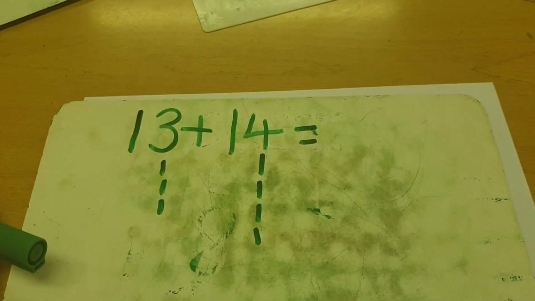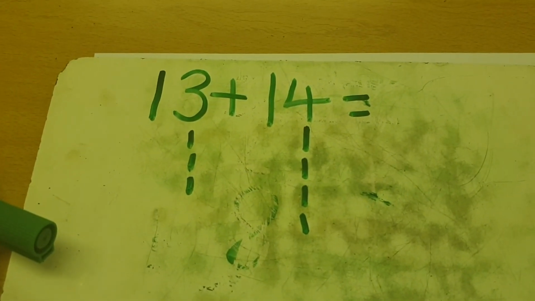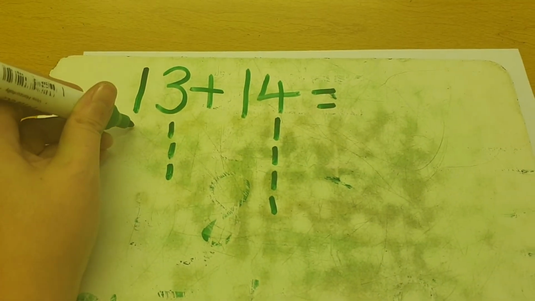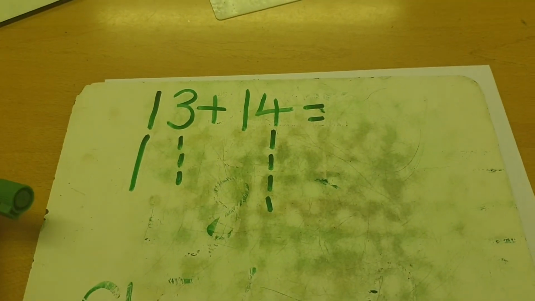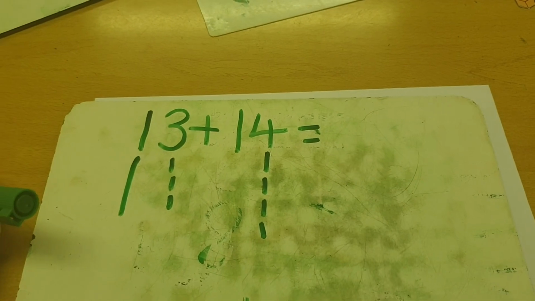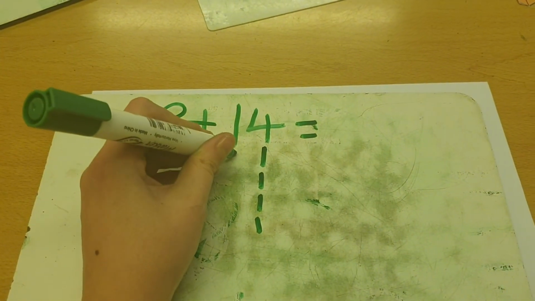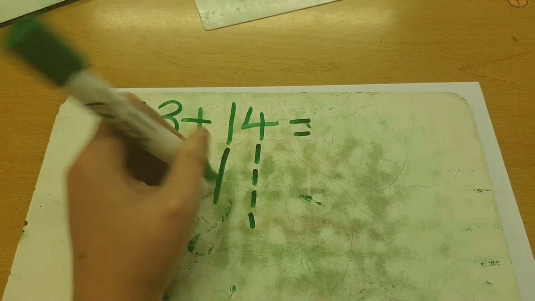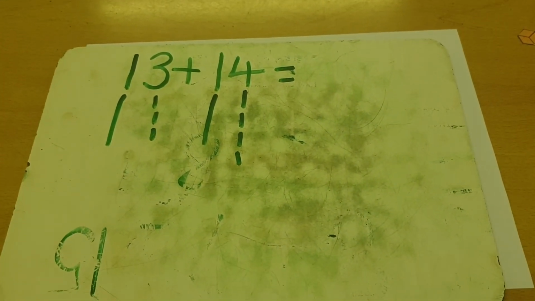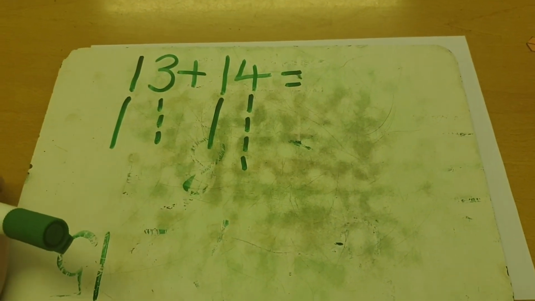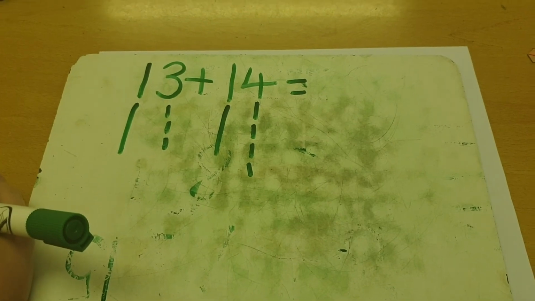Right then, how many tens are in the number 13? Let's have a look. There's 1 10, so I'm going to draw a nice long 10 so I know it's a 10. And then how many tens are in 14? Brilliant. There's 1 10, so I'm going to do one nice long 10. Now, I'm not going to solve this problem, children, because it is one of your questions. But I just wanted to show you exactly what we expect when you're solving them yourselves.